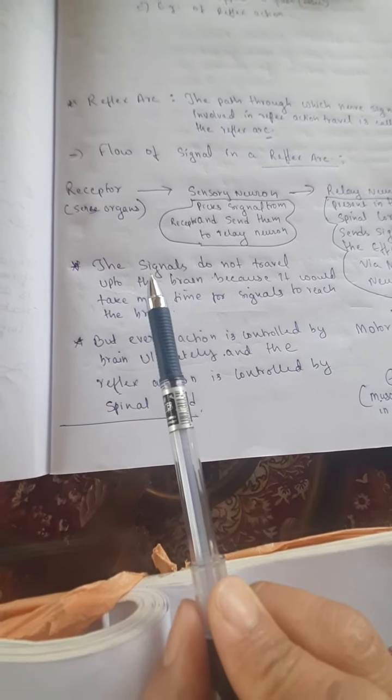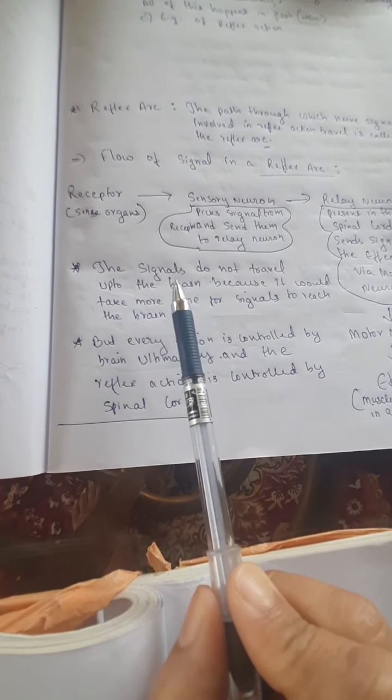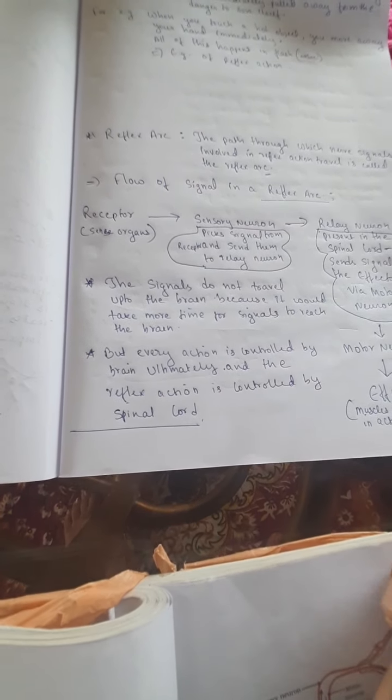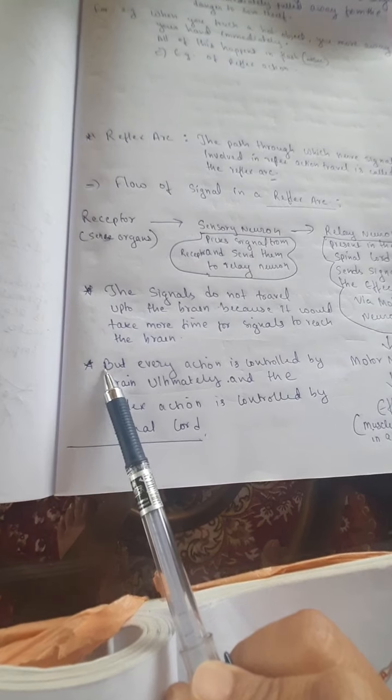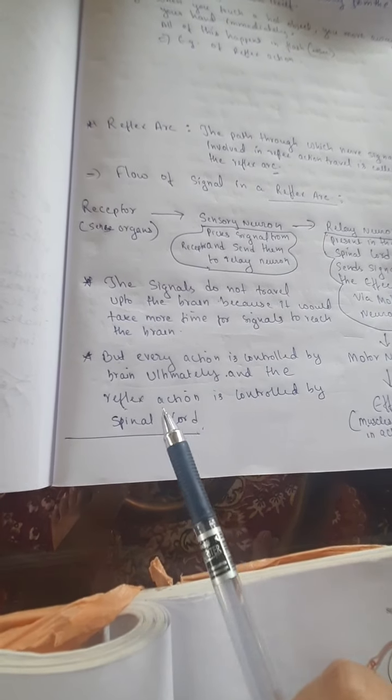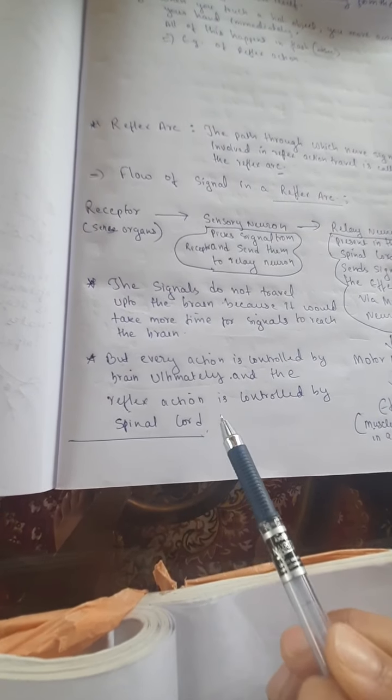And the thing not to forget is this: the signals do not travel up to the brain, because it would take more time for signals to reach the brain, hence it reaches the spinal cord. But every action is controlled by the brain ultimately, and only the reflex action is controlled by the spinal cord. Hope you have understood about reflex action and the reflex arc.